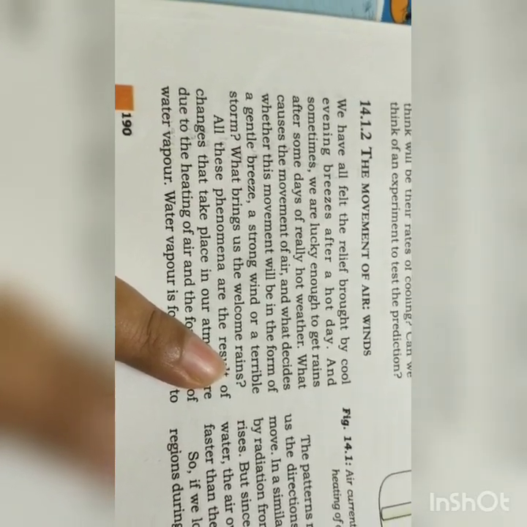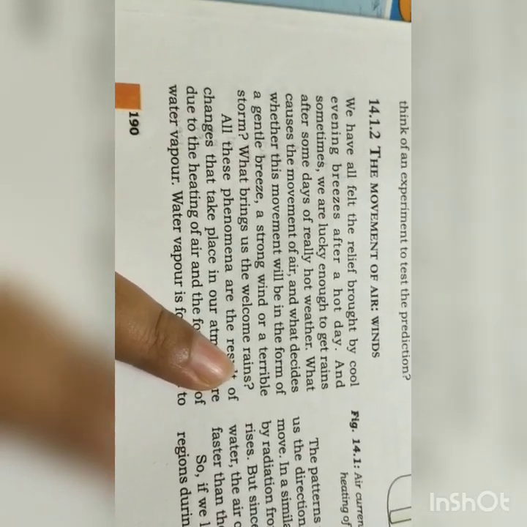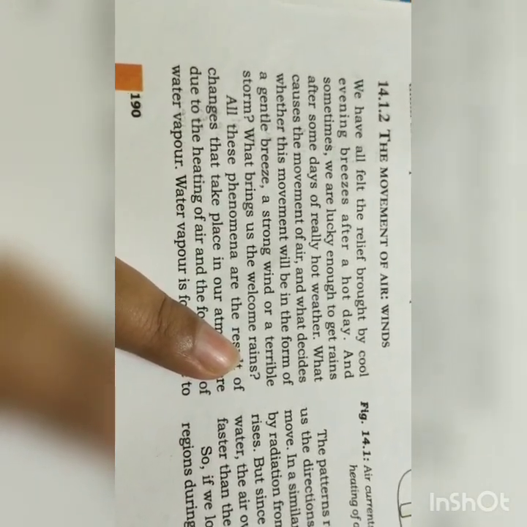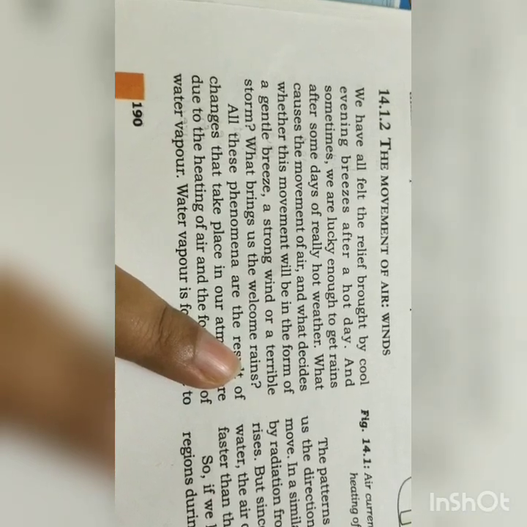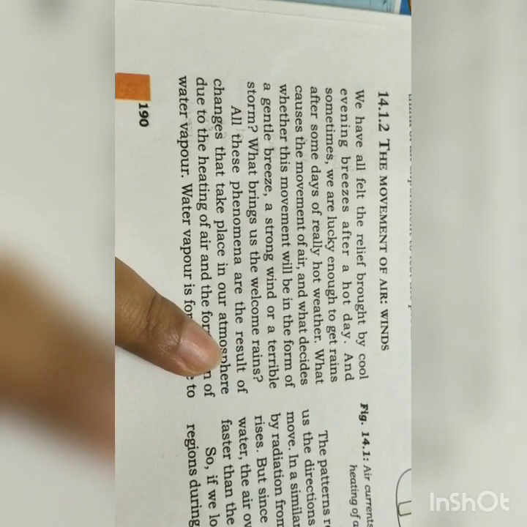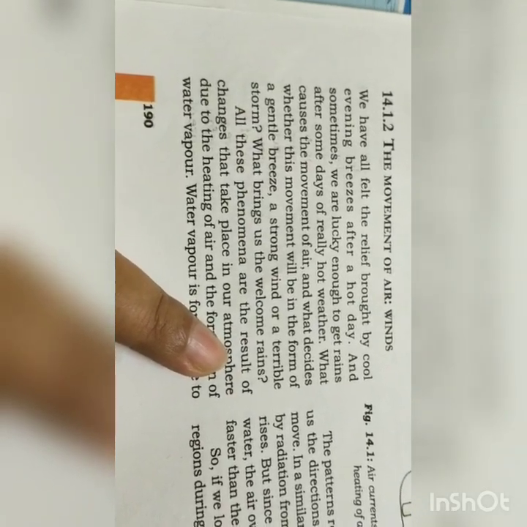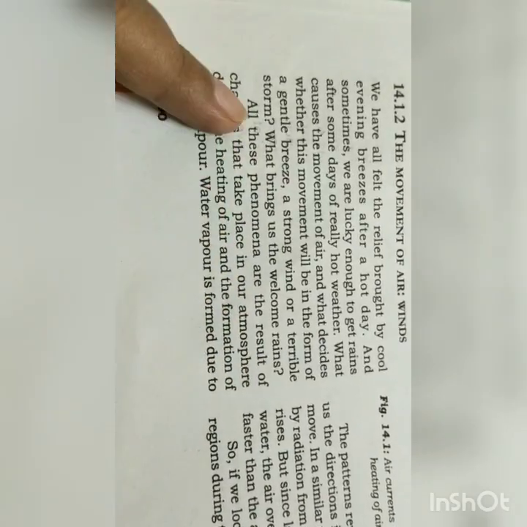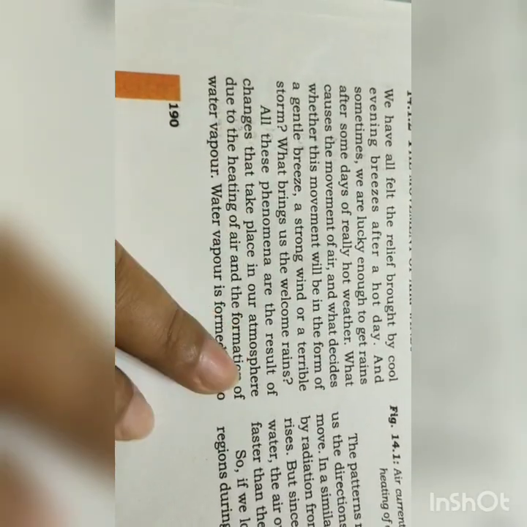So what decides whether the movement of air will be a gentle breeze, a very strong wind, or a terrible storm? And what brings us the welcome rains? All these phenomena are the result of changes that take place in our atmosphere.